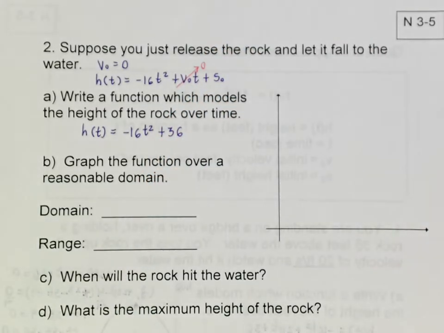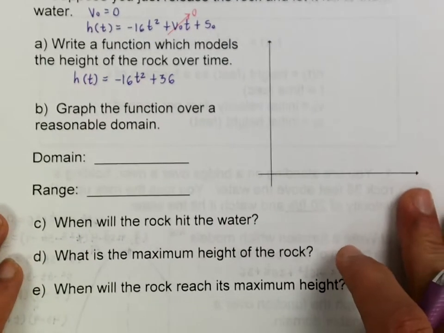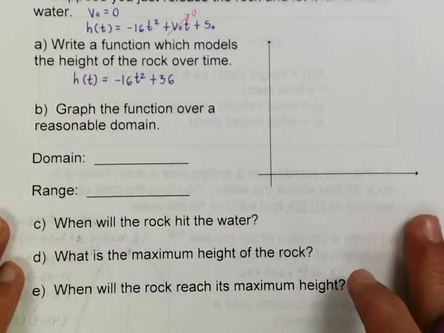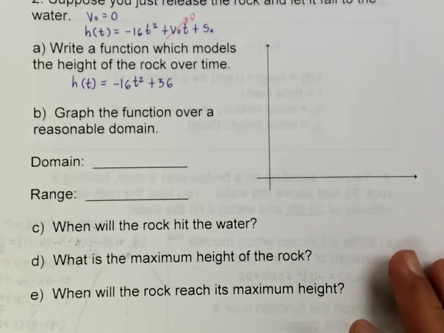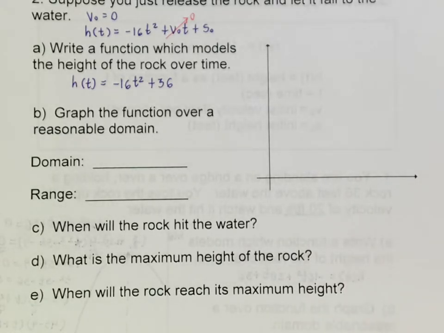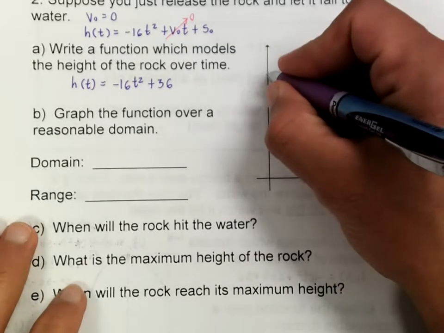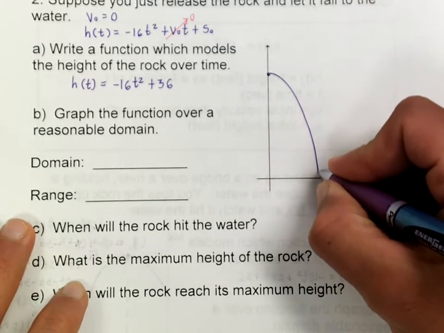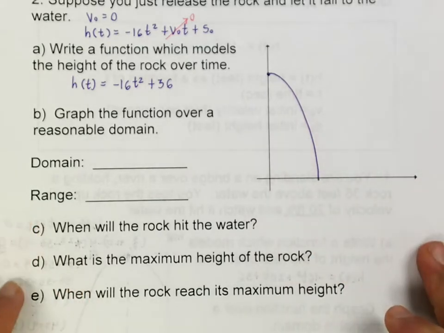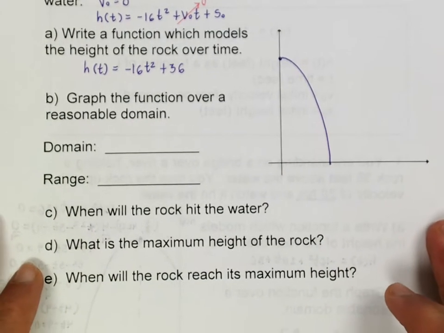Okay, so now we're going to do the same thing. It's going to say when will the rock hit the water, what's the maximum height of the rock, and when will the rock reach its maximum height. Okay, so some of this can honestly be kind of intuitive, right? But if you drop it, the graph would basically look something like this. It would just be exactly half of the parabola.